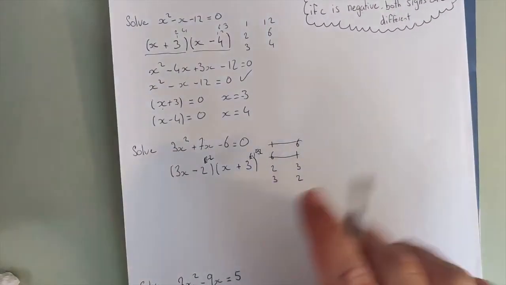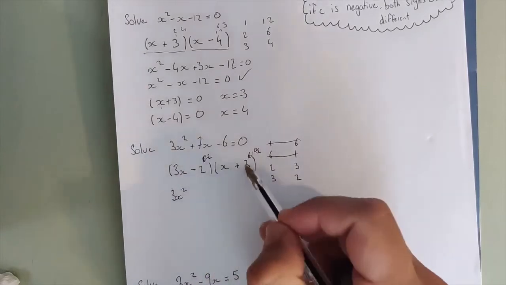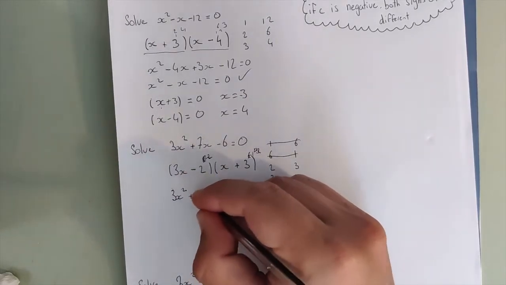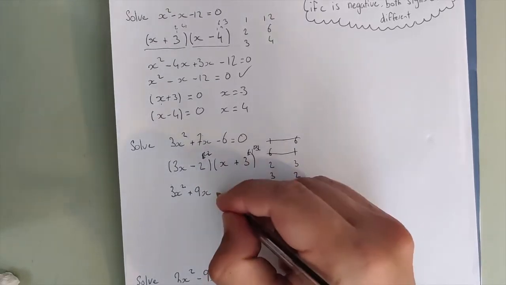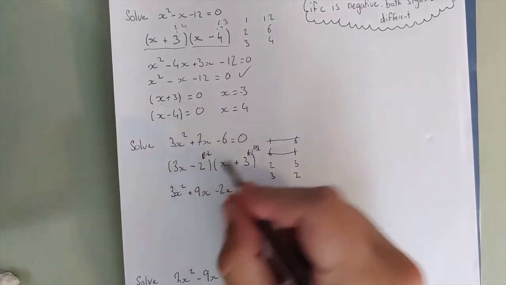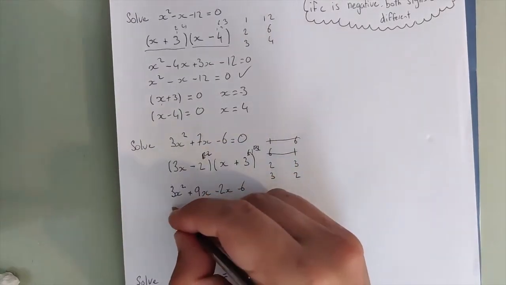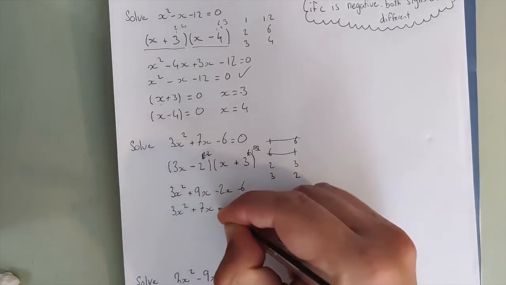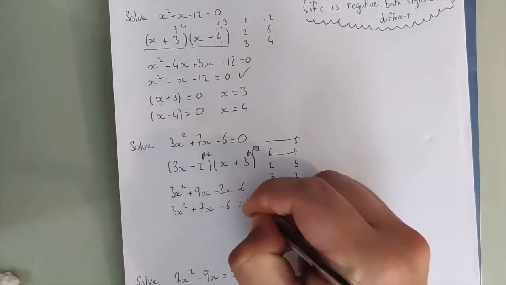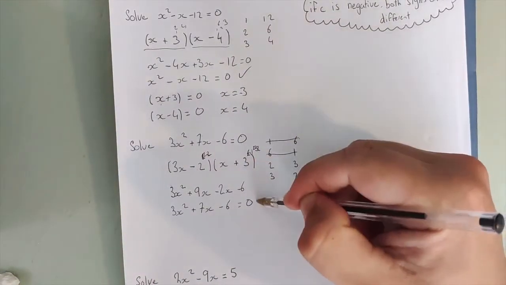Double check this. We're going to multiply it out to see if it equals the same thing. 3x times x is 3x squared. 3x times 3 plus 9x, minus 2x, minus 6. That can be simplified down to 7x minus 6 equals 0. They're both exactly the same, so we know that that's correct.